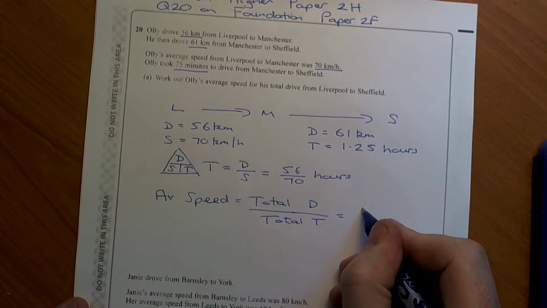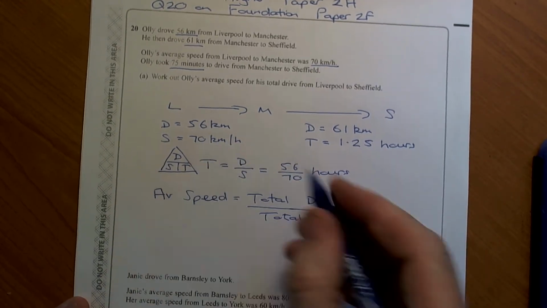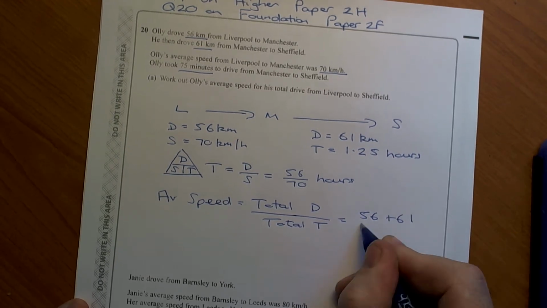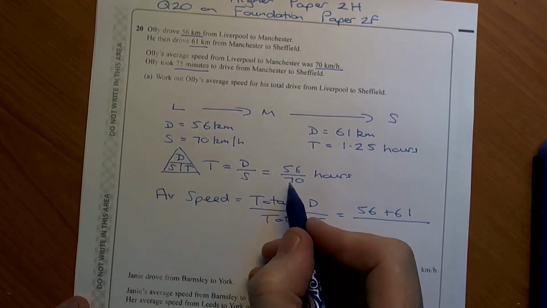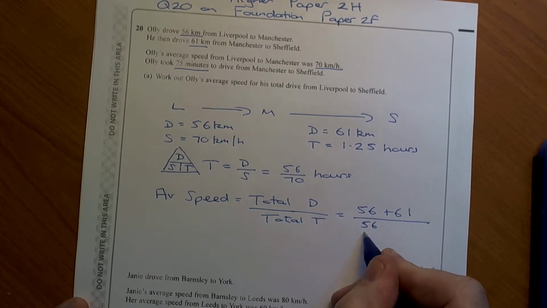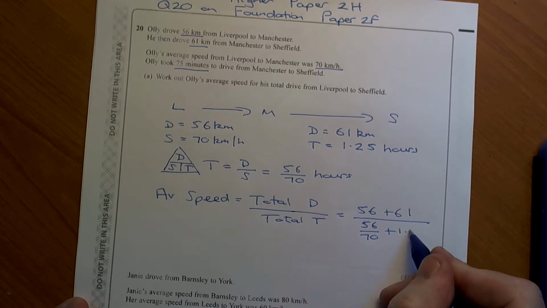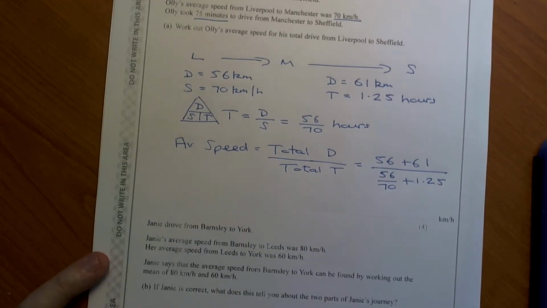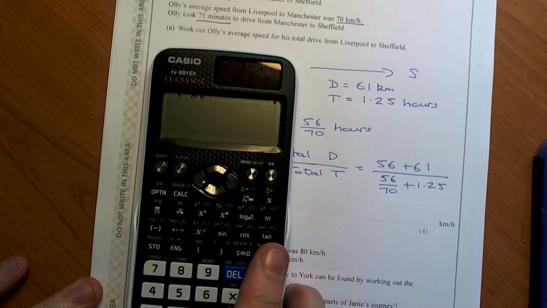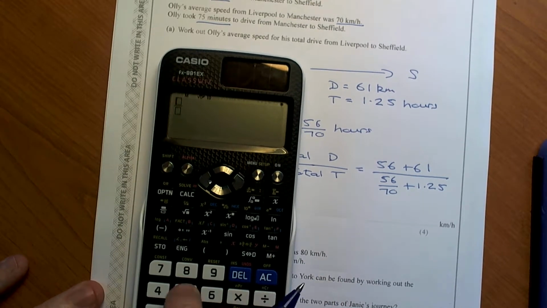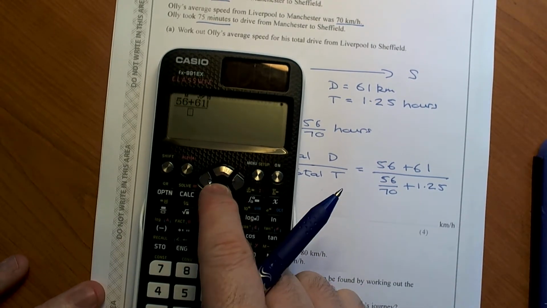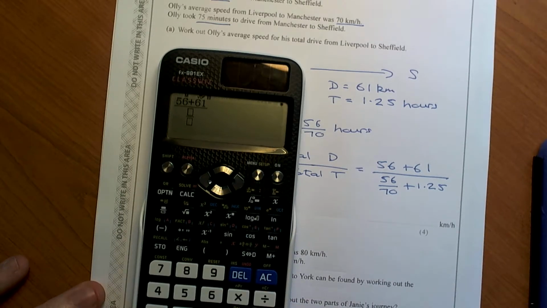So the total distance is 56 plus 61, over the time for the first bit, which was 56 over 70, plus the time for the second, 1.25, and then we'll let our calculator do the hard work. So we've got the fraction 56 plus 61 over, I'll put a fraction down the bottom, 56 over 70 plus 1.25.